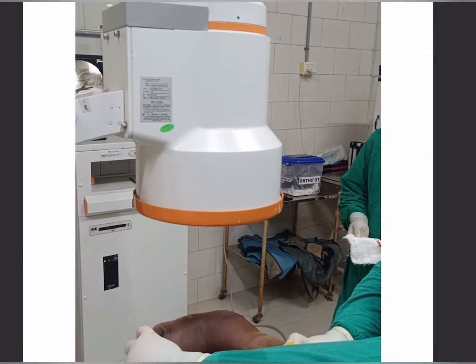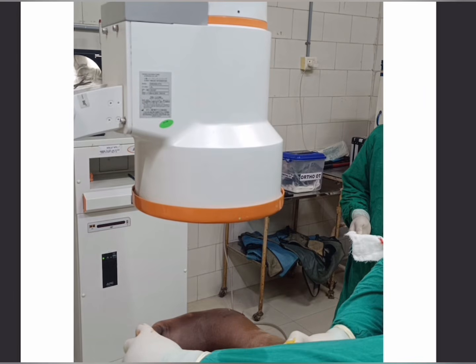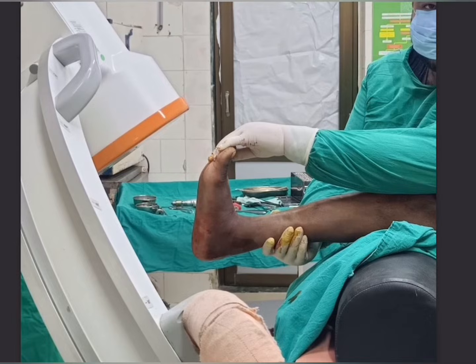Okay, so we'll understand the views, which are very important in a calcaneal operative case. This is the dead lateral view, which is the most important view. And the second view is the Broden's view, in which you dorsiflex the ankle, and the C-arm is at 45 degrees cephalad. That is how you get a clear axial view to check for heel widening or heel varus.